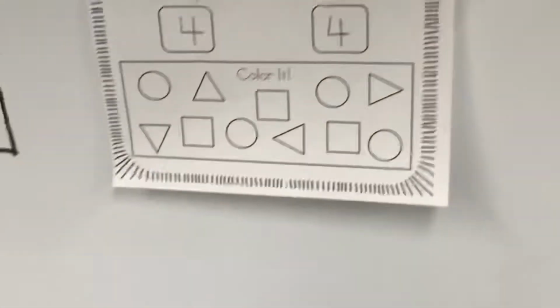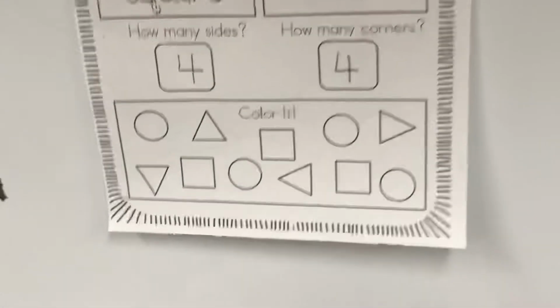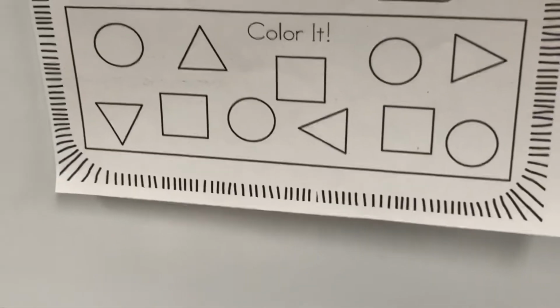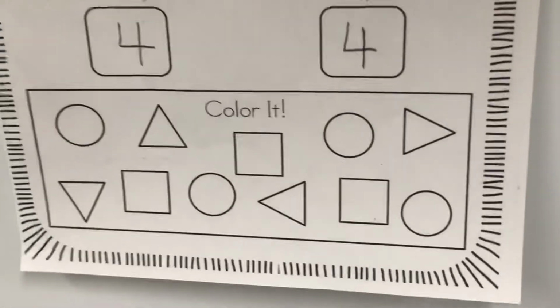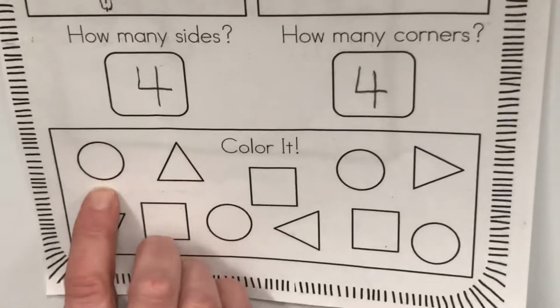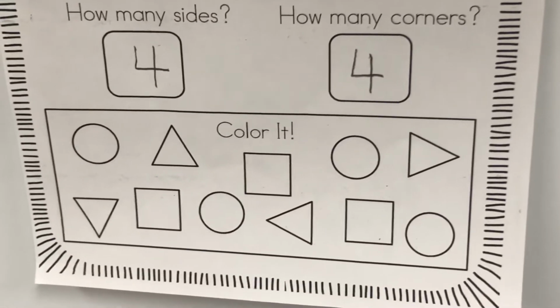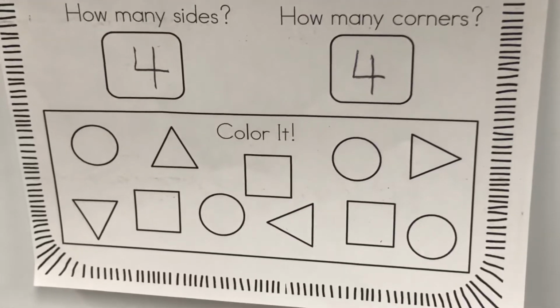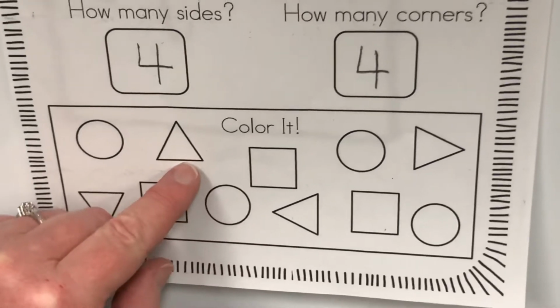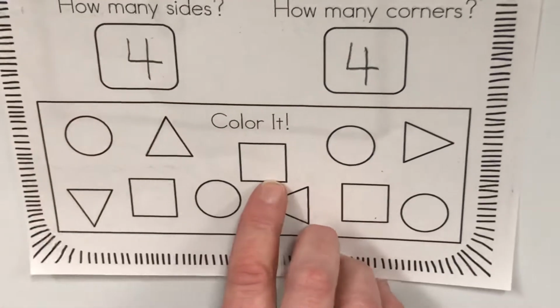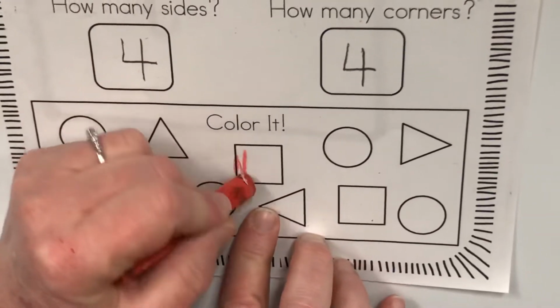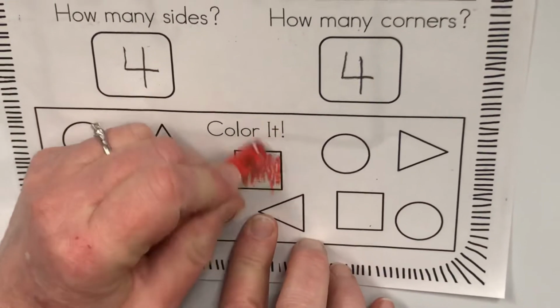Take a minute to look at what you think we should color. Can you help me out? I have my really rosy red. Is this a square? I don't think so. Who can find a square? Can you point to a square on your paper? No, that's a triangle. That's okay. Here it is. Here's a square. Good job, friends. You found it.